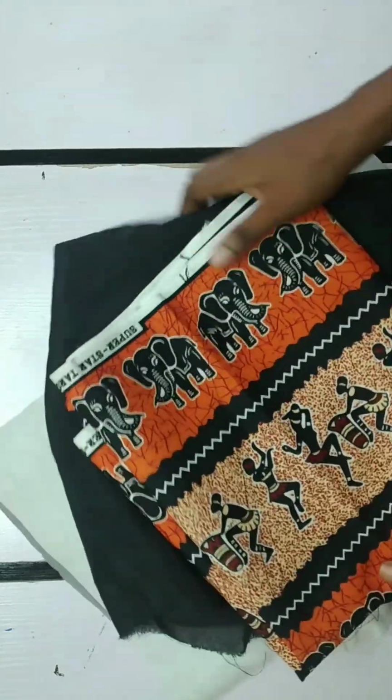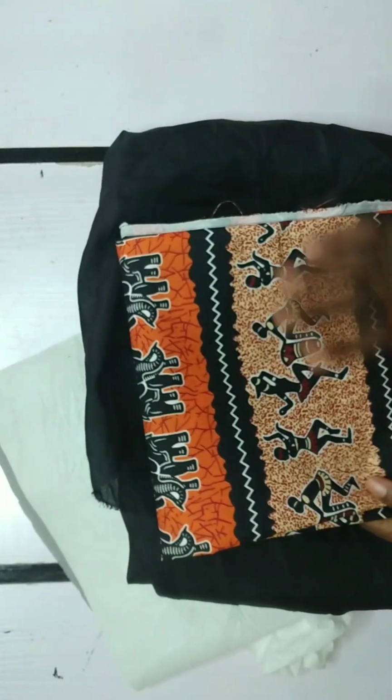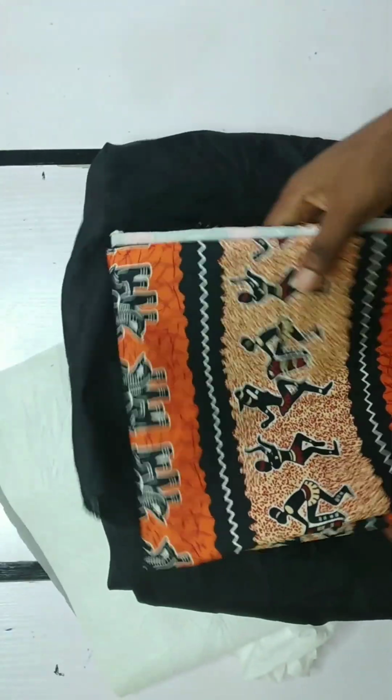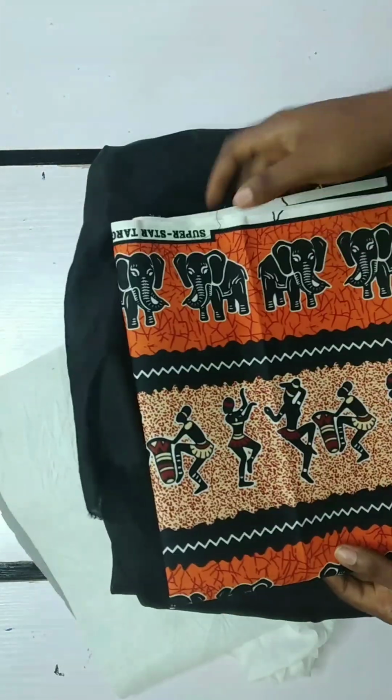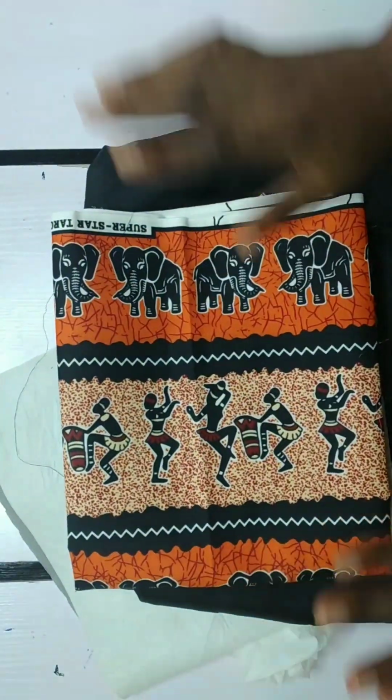These are all the things I'll be needing to make this. This is a very beautiful African fabric we call Ankara. Okay, I have 1 yard of it, so if you want to make yours, you have to have at least 1.5 yard. I'm going to see if it's going to be enough, but I don't think it will be enough because of the hand. Okay, so if you want yours to be comfortably enough for you, you need to have at least 1.5 yard for it.